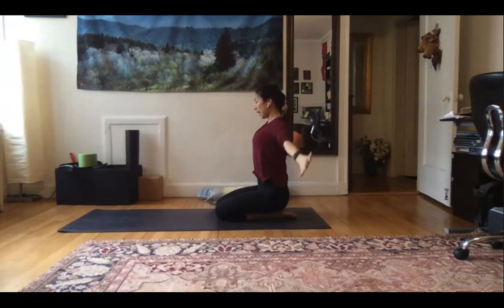Left hand can come behind your body, palm facing towards the back of the room or back of your mat. Interlace those fingers towards each other. If they don't quite reach, that's okay. You can always grab that towel and hold on to it here. Or just imagine one day those fingers reaching towards each other. And then slowly unwind those arms.